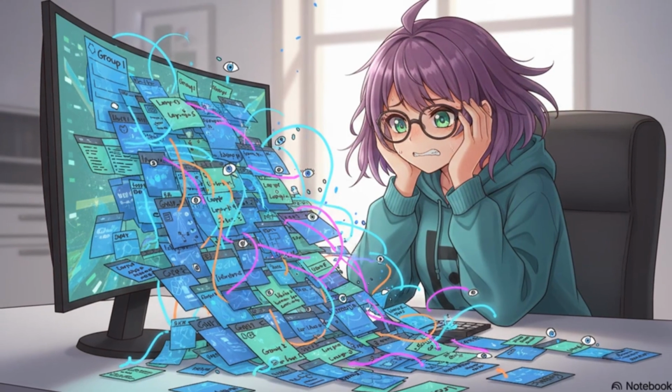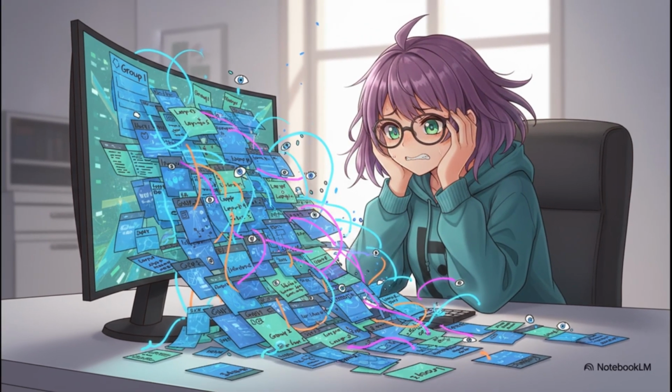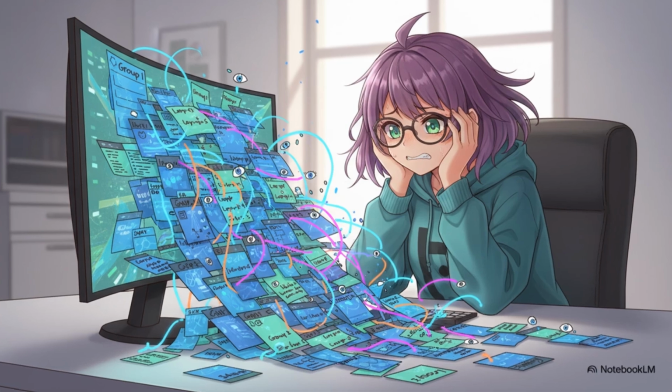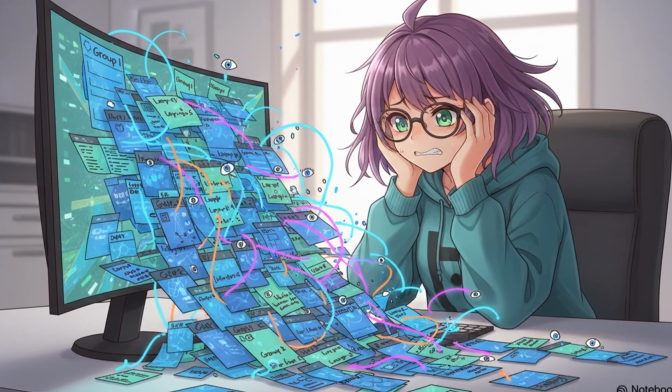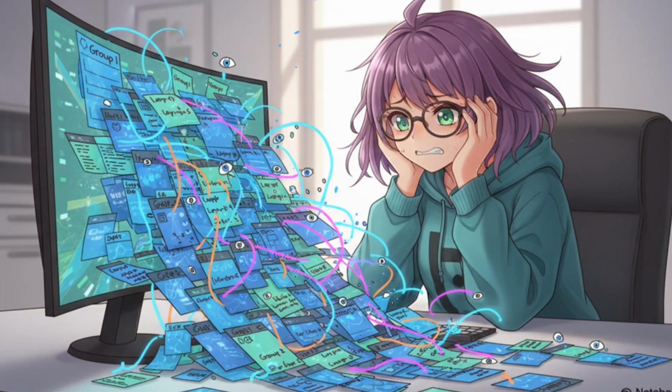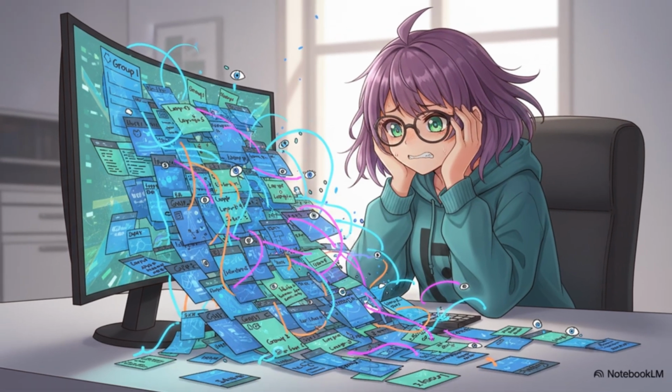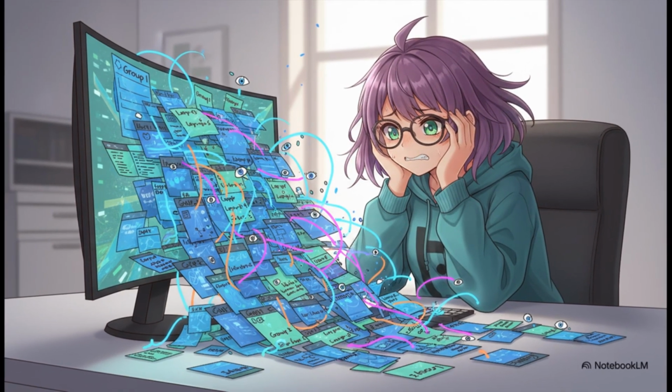You know the drill. You start that manual, soul-crushing process of expanding every single group. You're clicking on every layer, toggling that little eye icon on and off, just trying to build some kind of mental map of the chaos. It's slow, it's frustrating, and honestly, it's a huge waste of your creative energy.